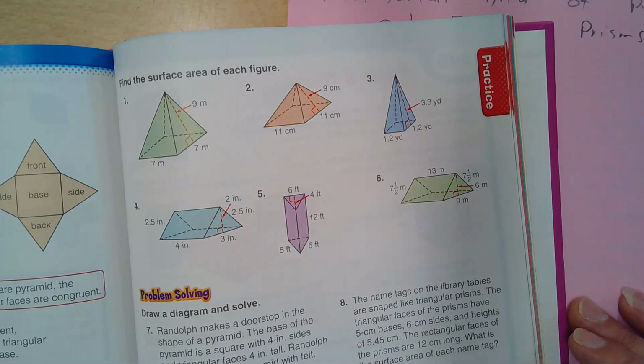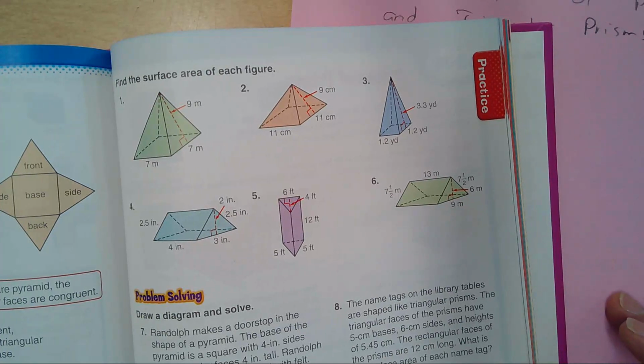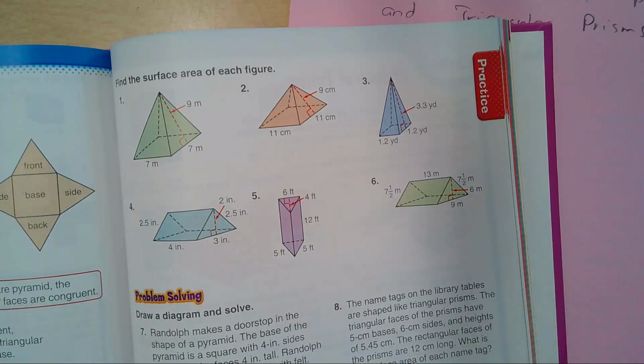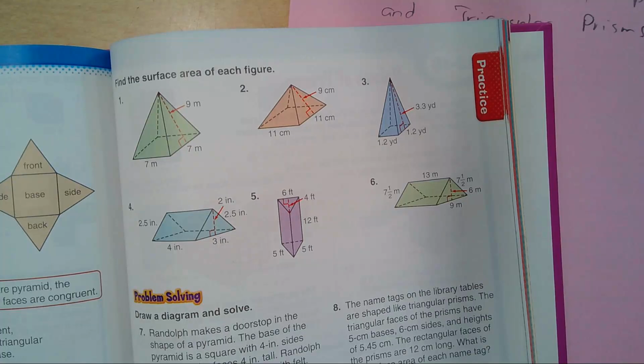So our surface area is going to be the sum of all 5 of those polygons: the area of the square plus the area of the 4 triangles. We're only dealing with square-based pyramids this year. Emphasizing that one more time.